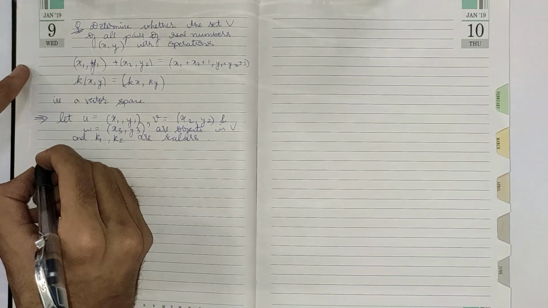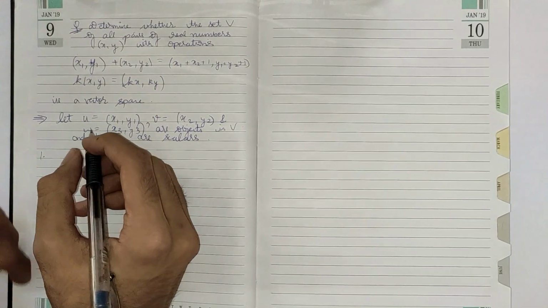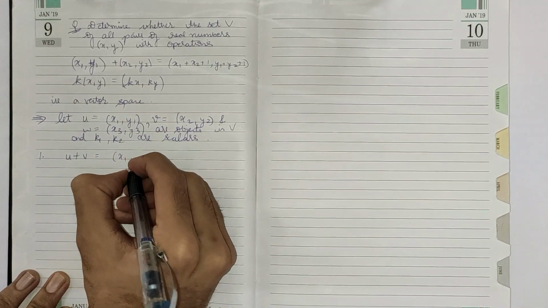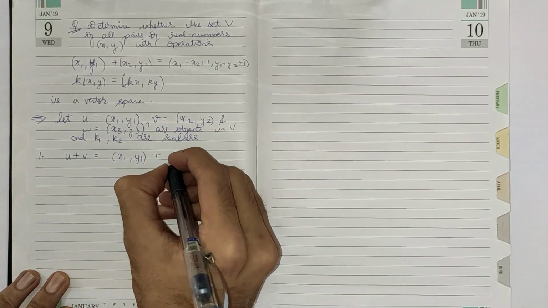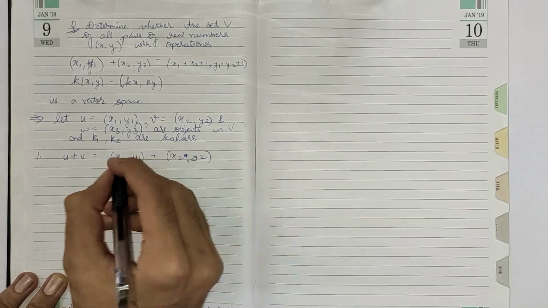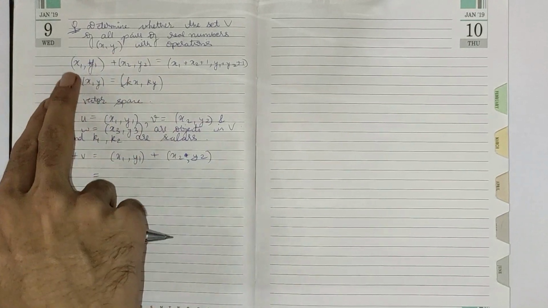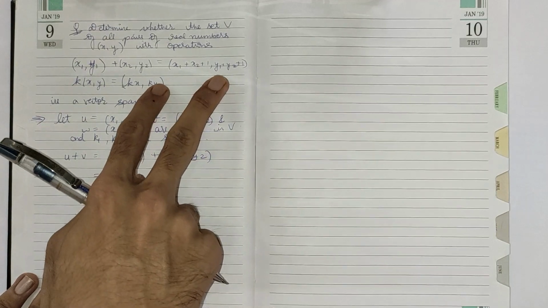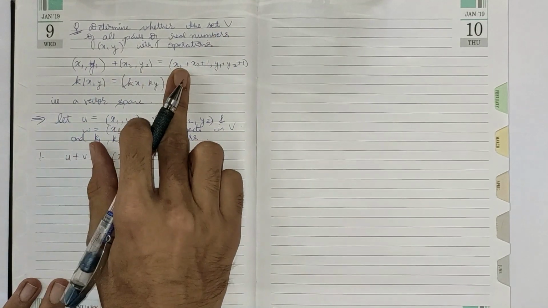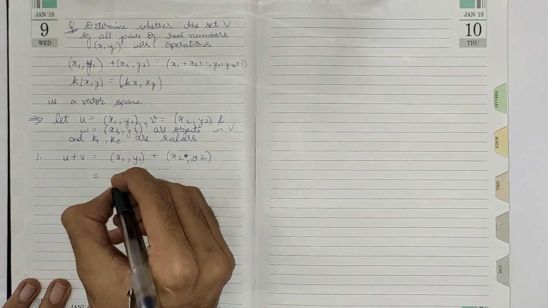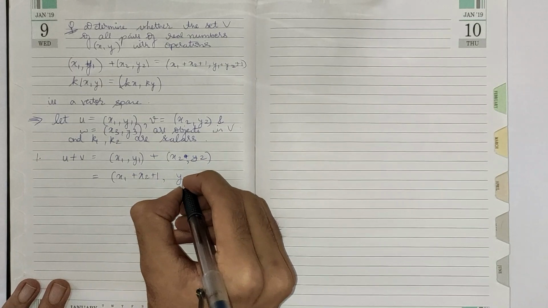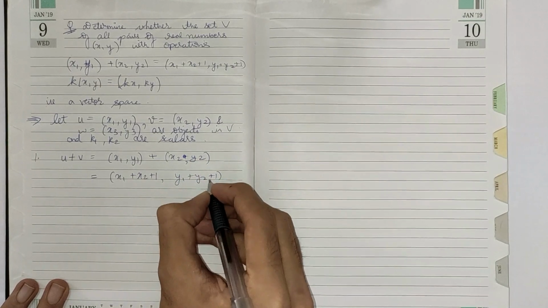So first axiom is, we will first find out u + v = (x1, y1) + (x2, y2), which will be equal to, using the operation defined in this set V for addition, (x1 + x2 + 1, y1 + y2 + 1).